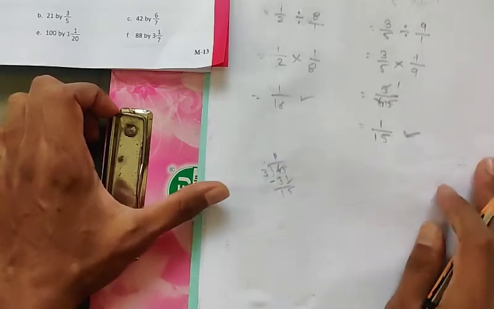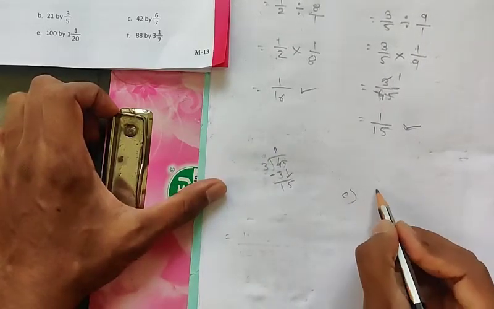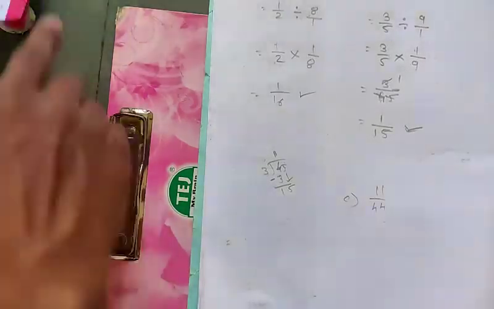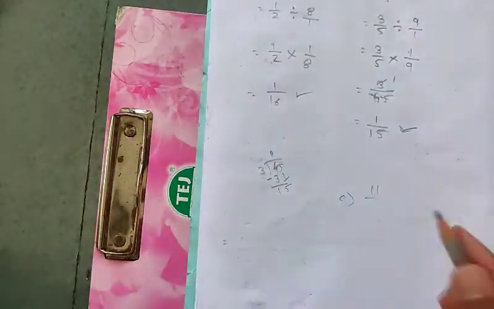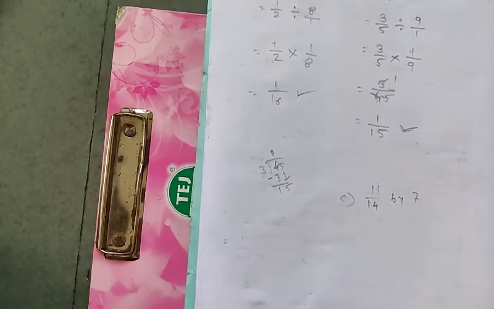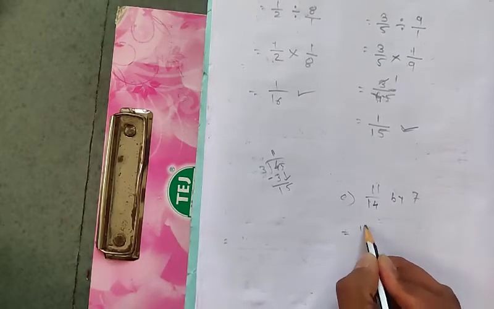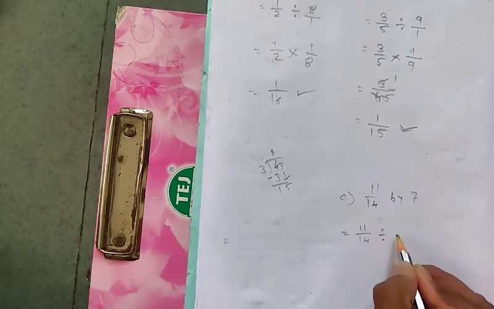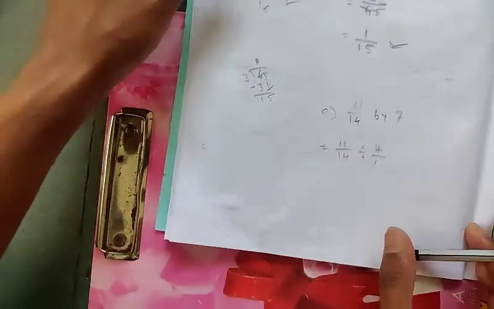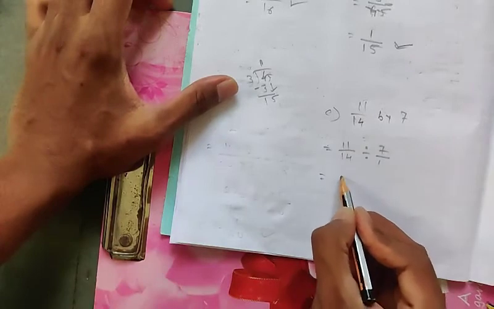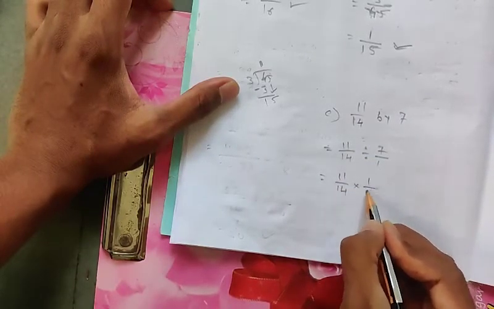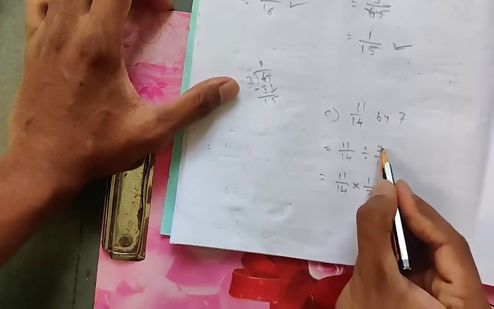Now one more example we will take, that C1. 11/14 divided by 7. What we have to do? Divide. So how will you write? 11/14 divided by 7. Nothing is there means 1 you can consider, because the value is not going to change. Then 11/14, instead of division you have to take the multiplication sign, and 7/1 will become 1/7.